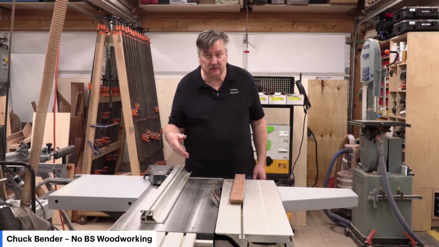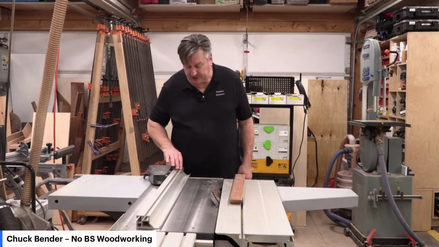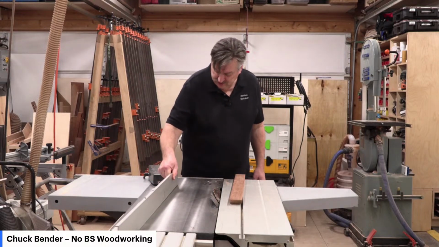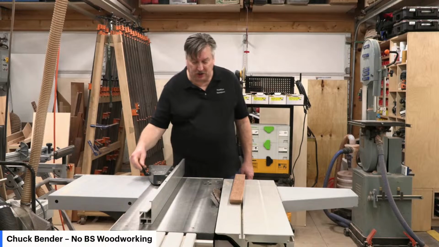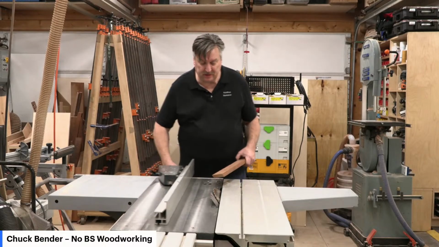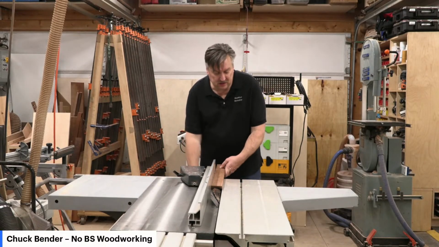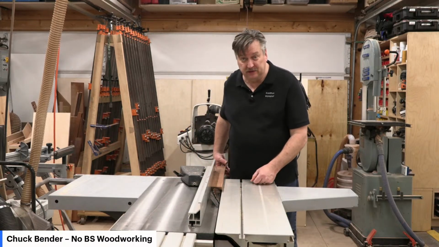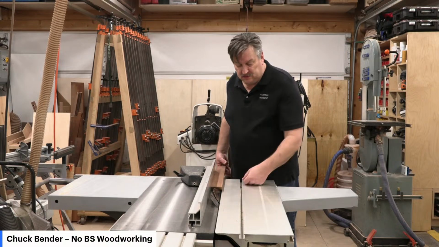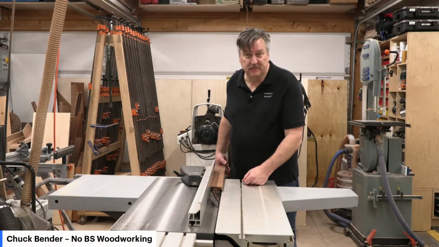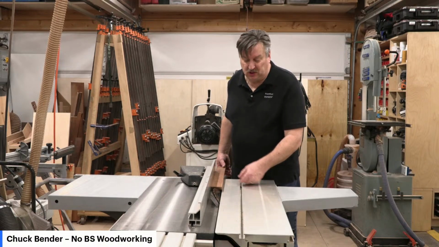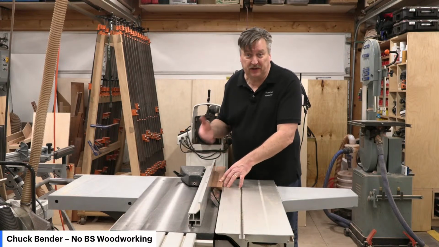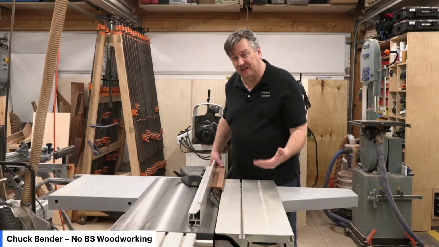If I'm ripping, the problem becomes most people's rip fences are usually taller than they are wide. So if I'm trying to rip something kind of narrow here on an angle, with that saw tilted, I have virtually no room to get a push stick or anything else in there in order to make the cut safely.